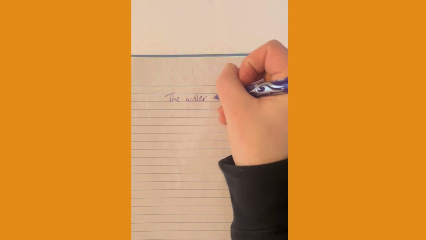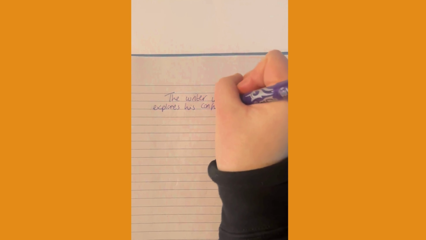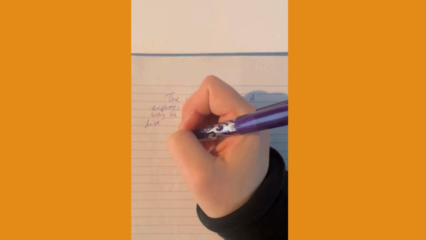We're going to start with source A, and we're going to start with the writer. We don't want to overcomplicate it. We just want to give our response. So the writer in source A explores his confusion of the way he has discovered how people live. Nice and simple statement, nothing too complicated there, but something that we can work with.